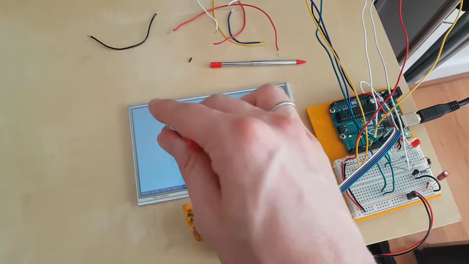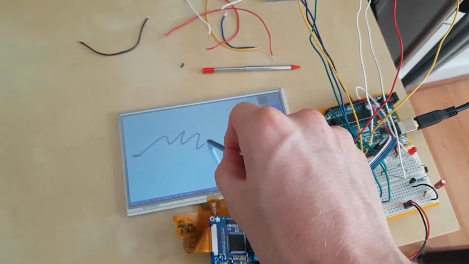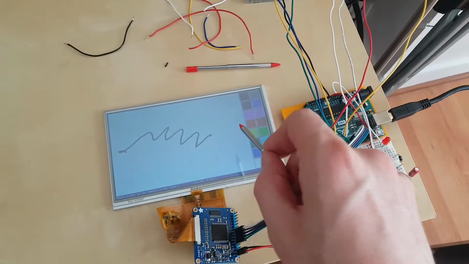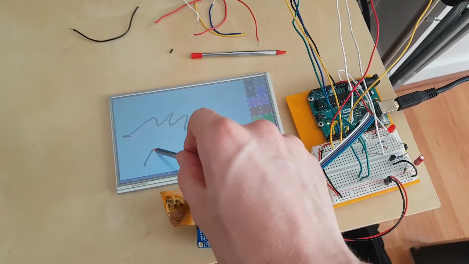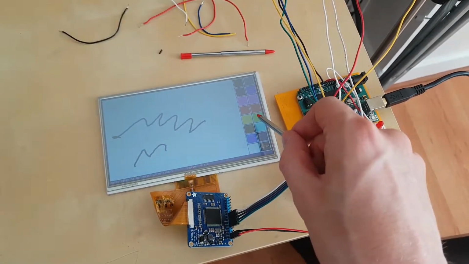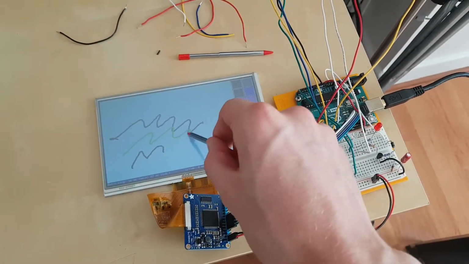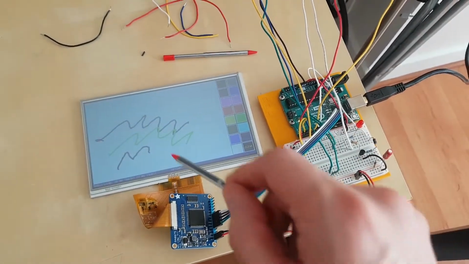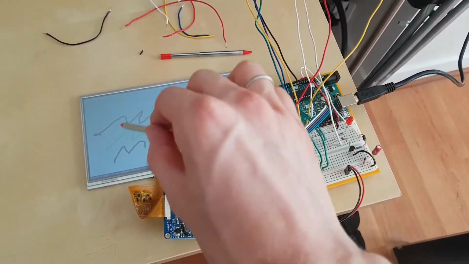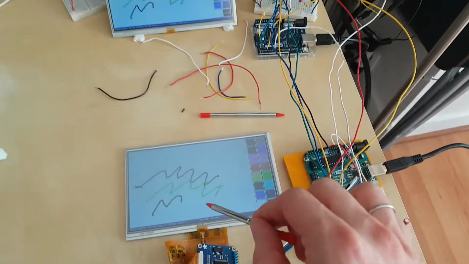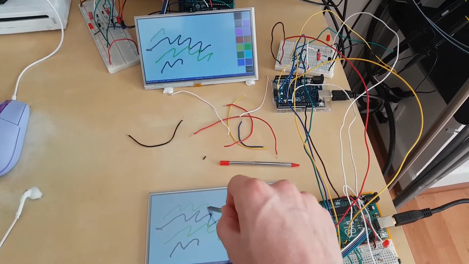It's in charge of handling the touch data when the user draws something, and it's in charge of drawing things on the screen. So when I draw a line like this, it's all handled by this Arduino. If I choose a different color and draw something, all this is handled here. If I disconnected the two Arduinos, it would still work to draw things here. But of course, it would not transmit them to the other station like this.